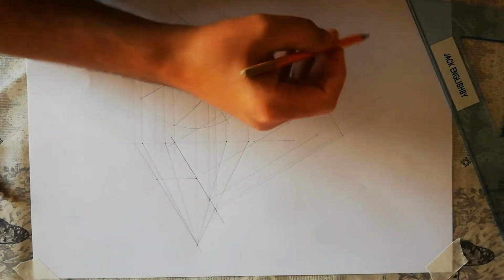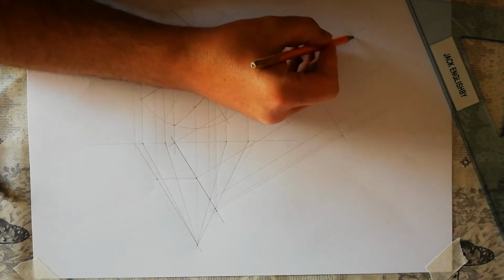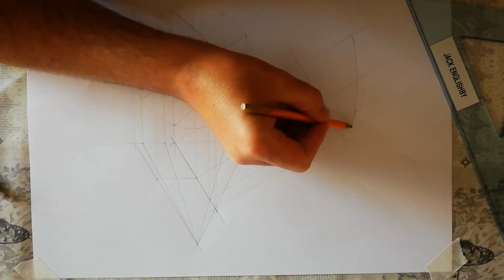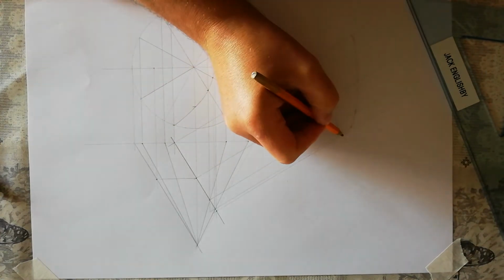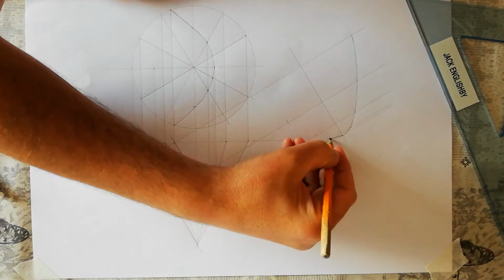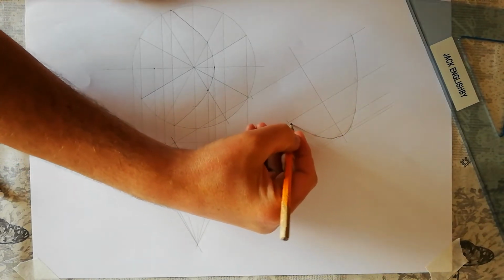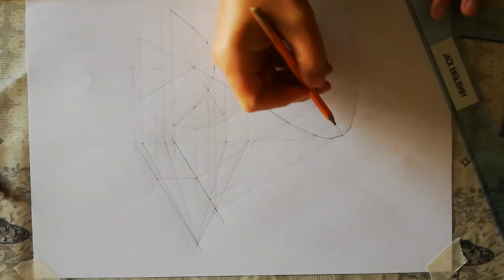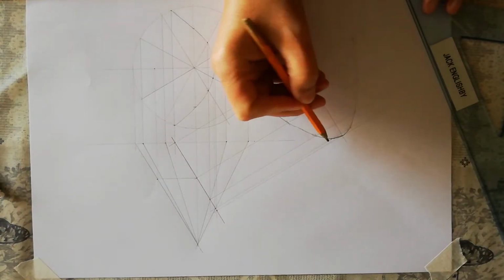Now, that will allow us to create our true parabola. Okay, so I hope that makes sense.